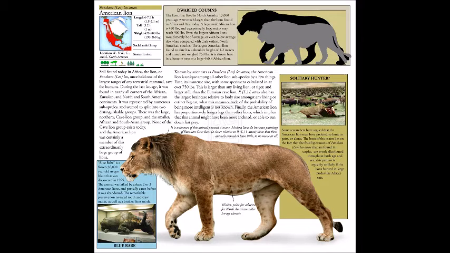Long ago, before the Ice Age ended, the North American lion, the equivalent of the modern-day lion, was in the North American continent. It was in the Caucasian lands, in Eurasia, and elsewhere around the world.